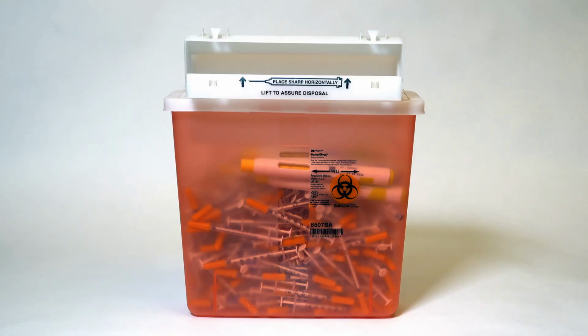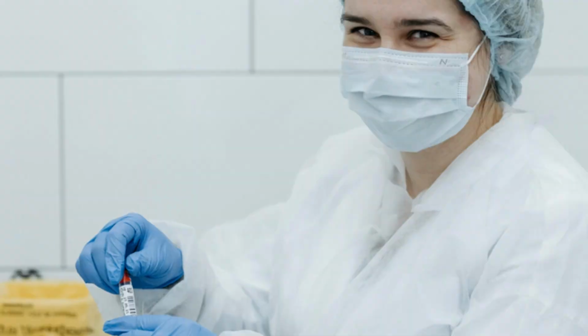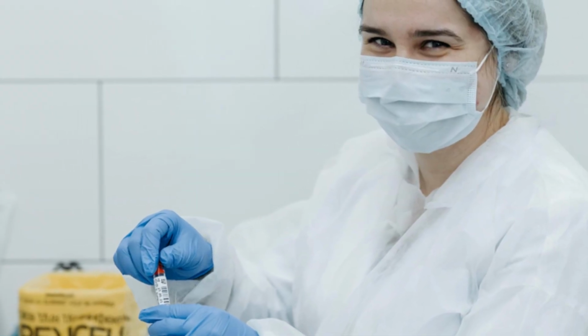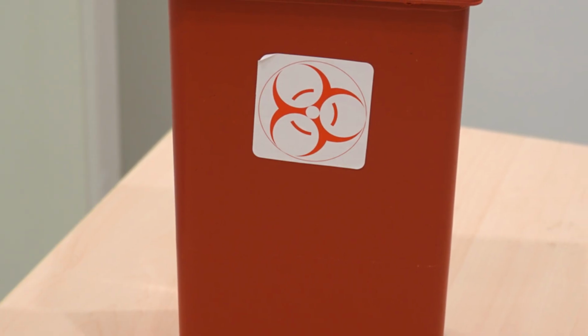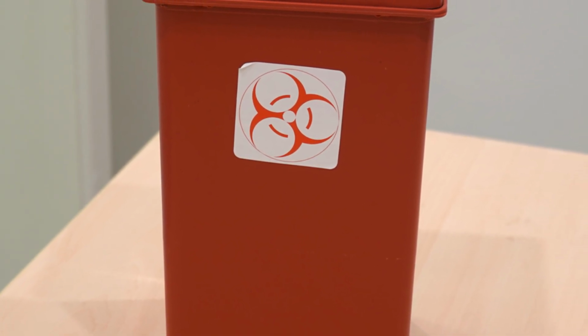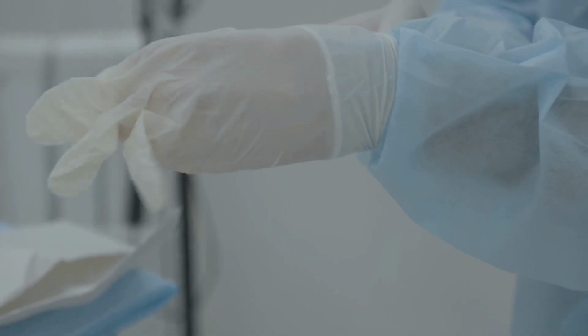Sharps containers must always remain upright, closed when not in use, and located in areas where they can be easily accessed during patient care. If a container is missing or full, you must contact the administrator for replacement before performing any procedures involving sharps. In the event of a needle stick or sharps injury, follow these steps immediately.